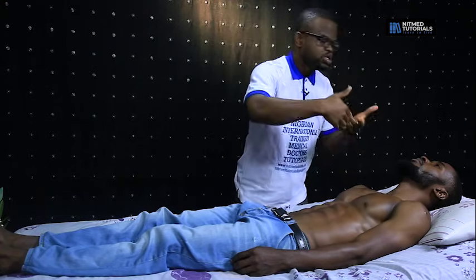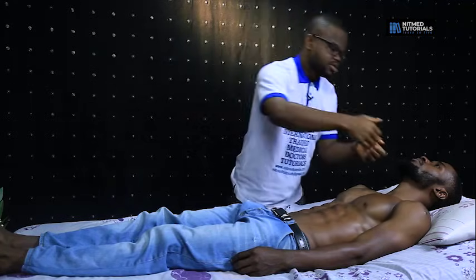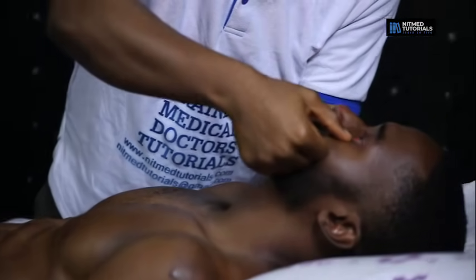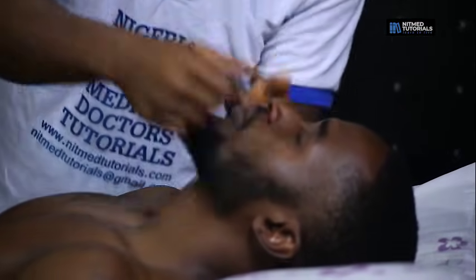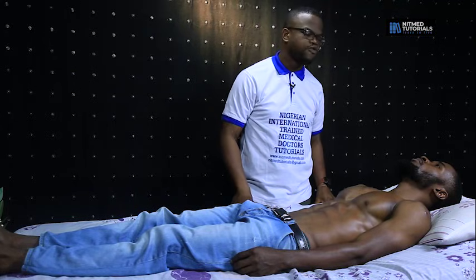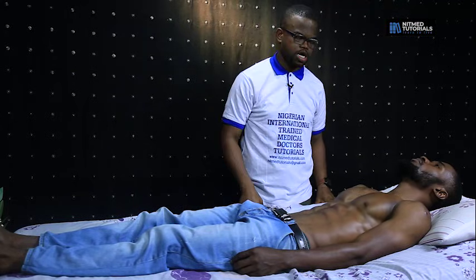Next up, you use both thumbs to depress the lower lids, and examine for palpebral pallor, all right? So you look at the palpebral part of the conjunctiva and look out for conjunctival pallor, all right?